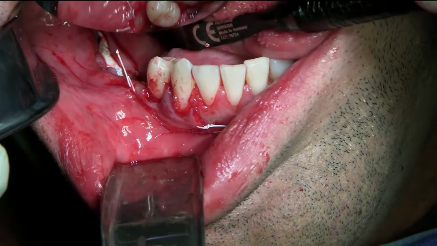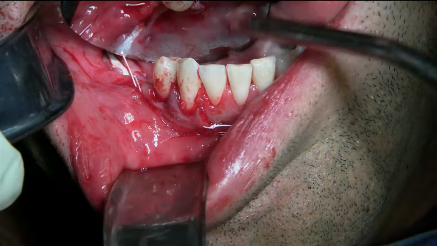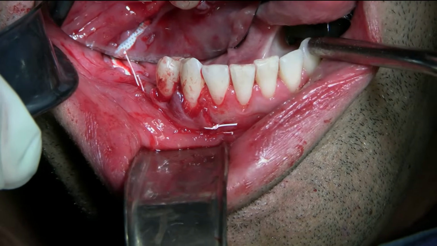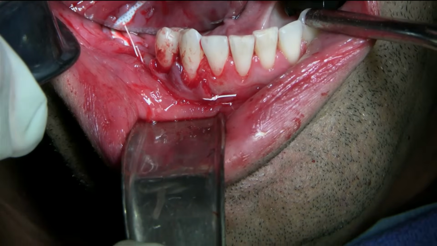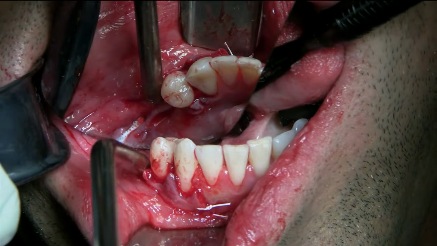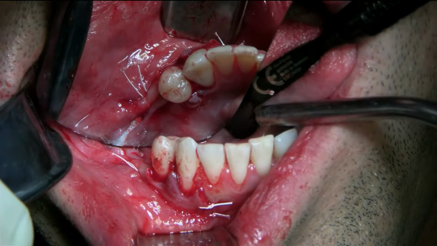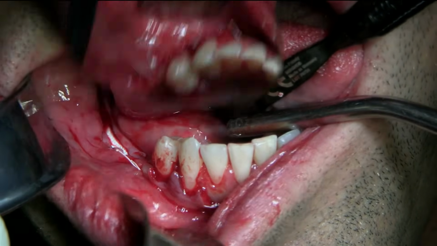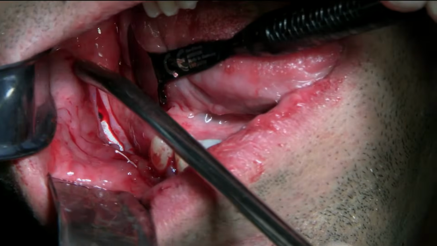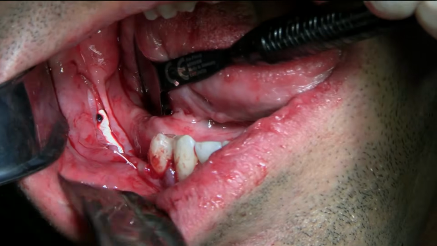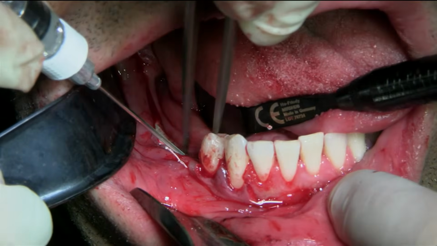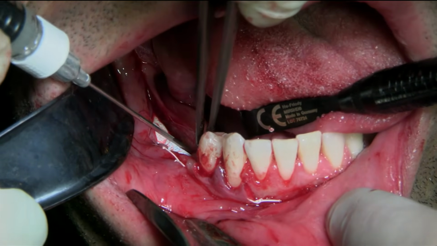Let's show the mirror. Mirror. Good, that looks like it's nicely everted. So we'll continue doing this. So we'll probably place like a good 4 mattress sutures. And I can inject a little bit of the Emdogain already here, just underneath the flap.